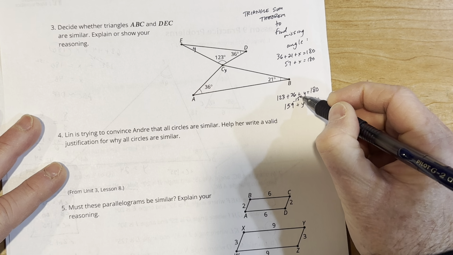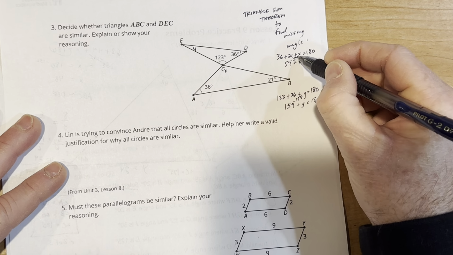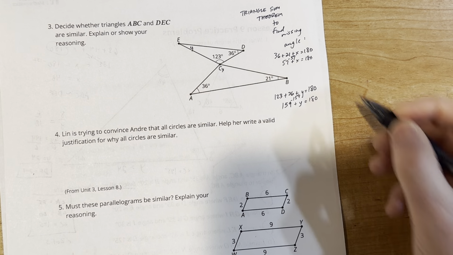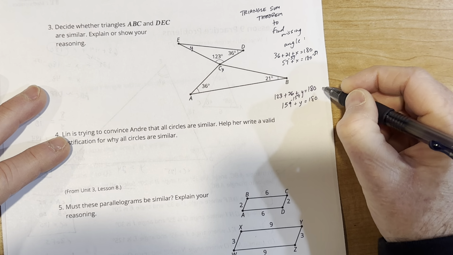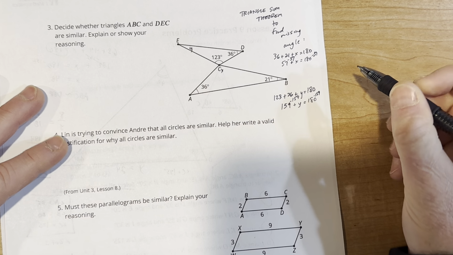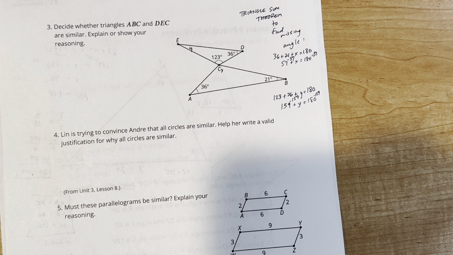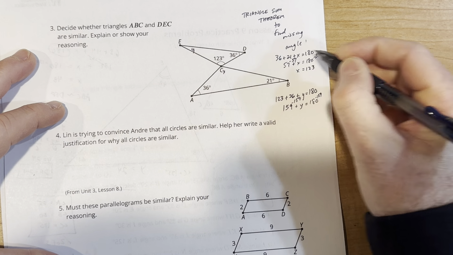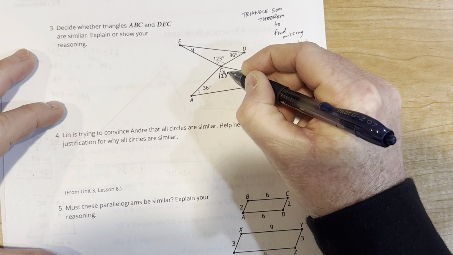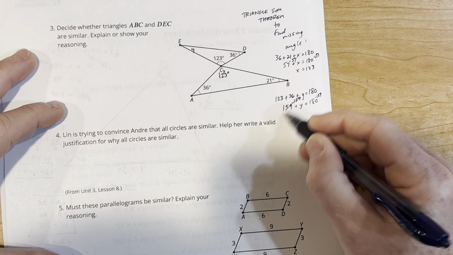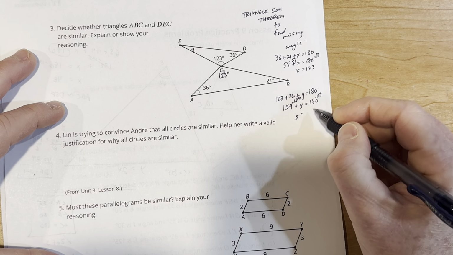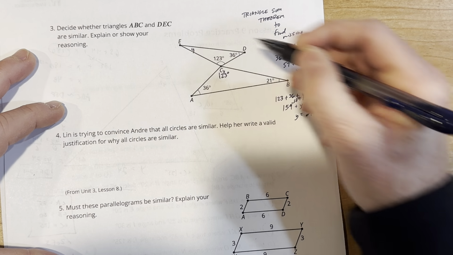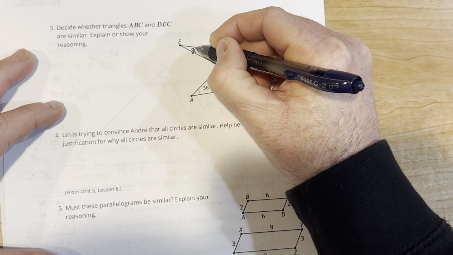Subtract 159, subtract 57. 180 minus 50 is 130, plus another 7 is 123, so x equals 123. So this is 123 degrees. This is 21. So y equals 21 degrees.